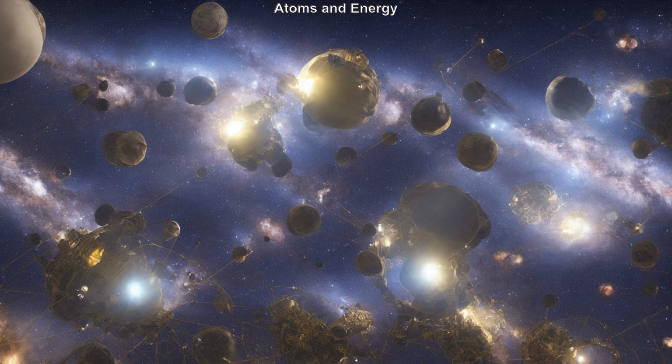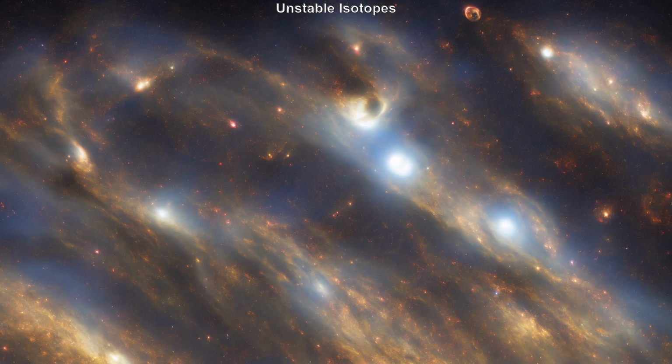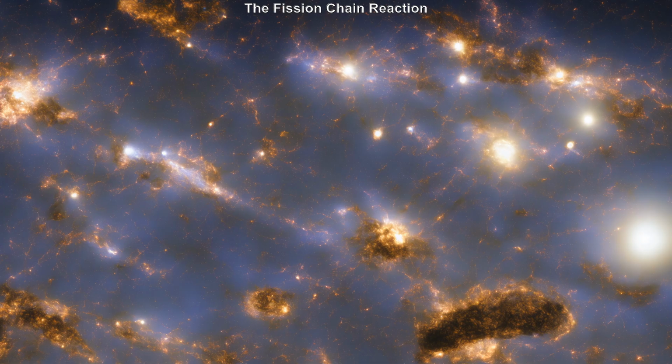All matter is made of atoms. The nucleus, containing protons and neutrons, holds immense energy. Nuclear power plants harness this energy through nuclear fission. Certain isotopes, like uranium-235, are unstable. They readily undergo fission when struck by a neutron, releasing more neutrons and vast amounts of heat.